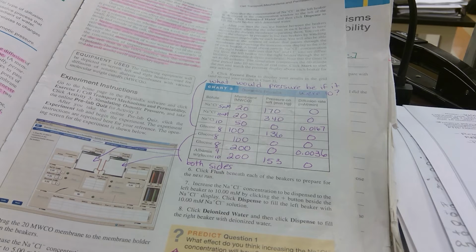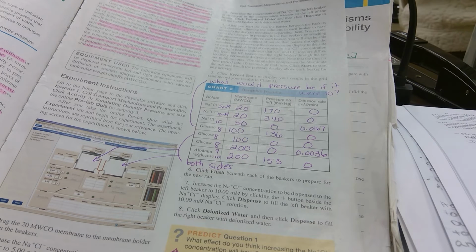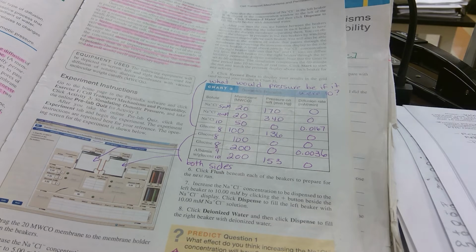If a particle cannot move, water will. Water is only concerned about the number of particles, not what they were. So if 10 milliosmol of sodium chloride, we pushed 170, then 10 milliosmol of glucose, we're also going to push 170.